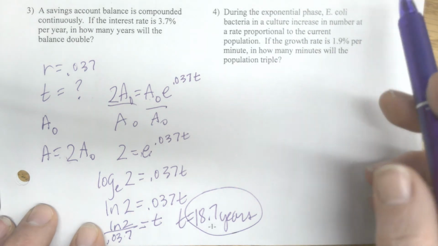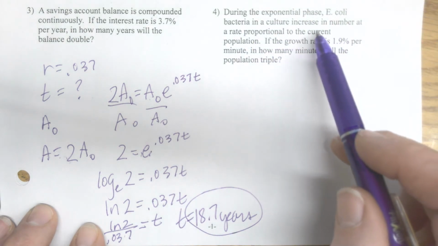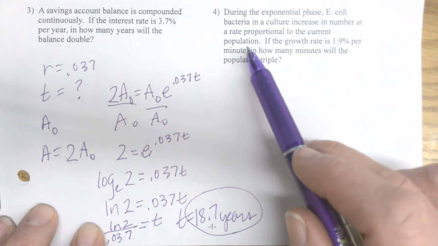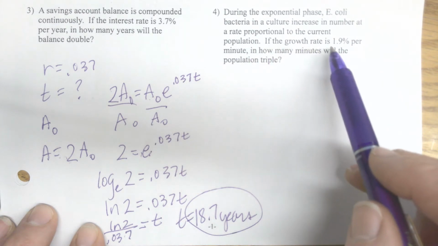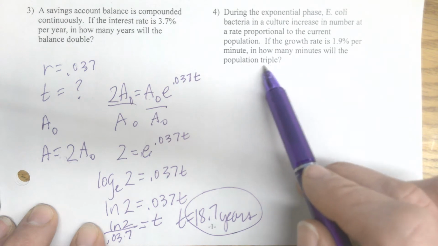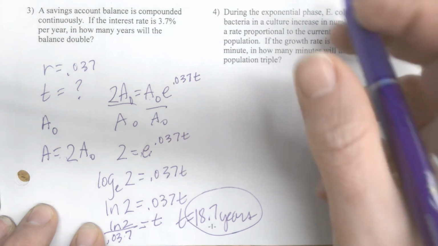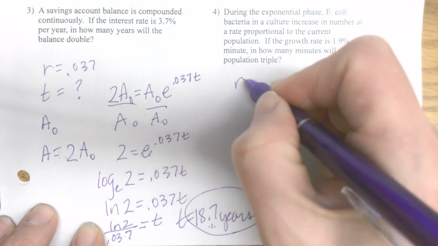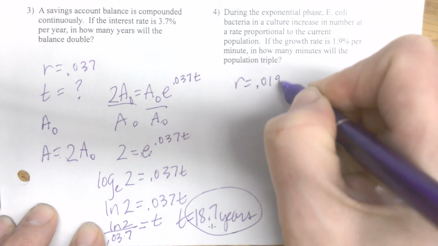So during the exponential phase, E. coli bacteria culture increase in number at a rate proportional to the current population. The growth rate is 1.9 per minute. In how many minutes will the population triple? So now I'm going on to triple. So my r is 0.019.